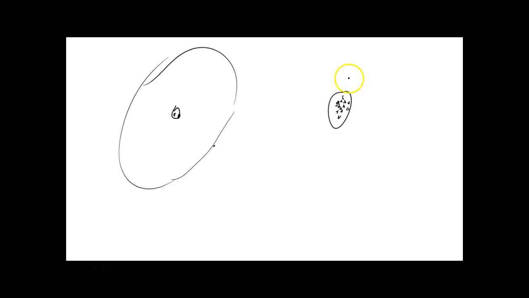2 of those electrons float around really close, like that. And then the next 4 float around further out. Okay, not that far out, but further out. The picture in the book is a lot better than mine. So anyway, you have 4 electrons floating around out there. Okay? 2 close and 4 further out.